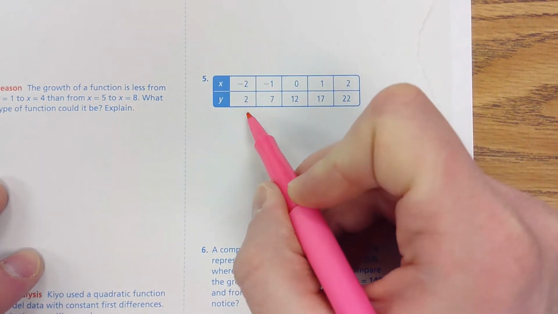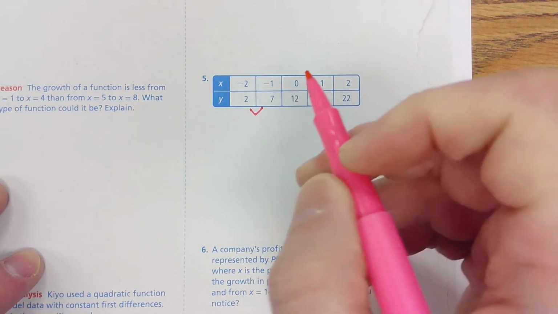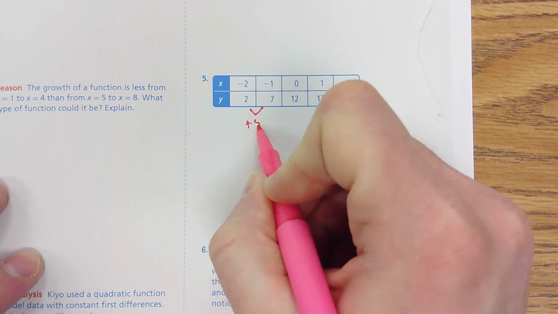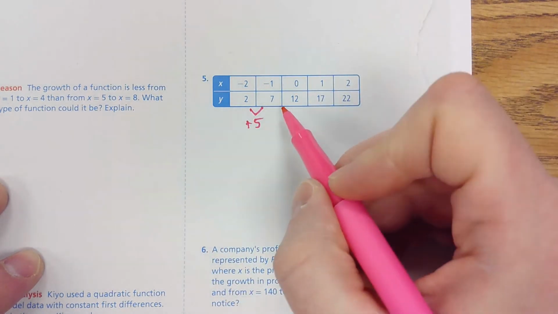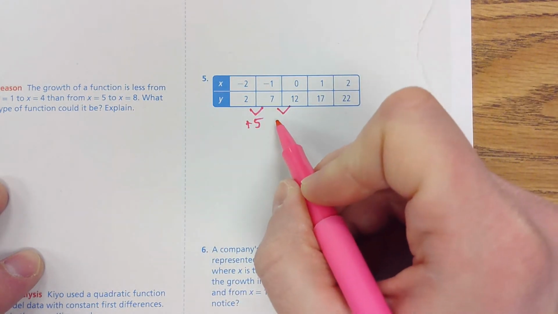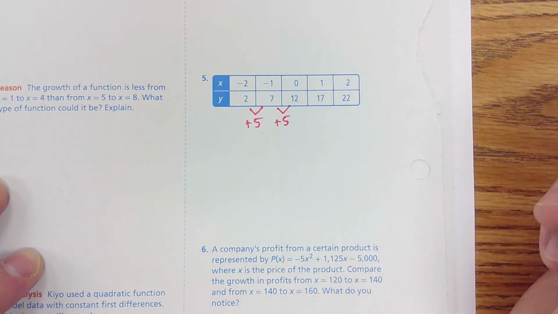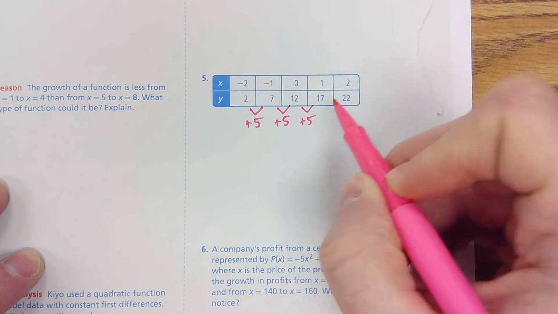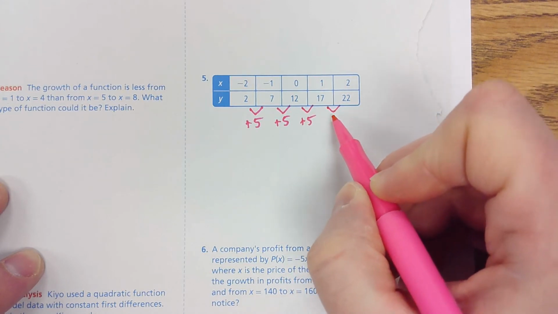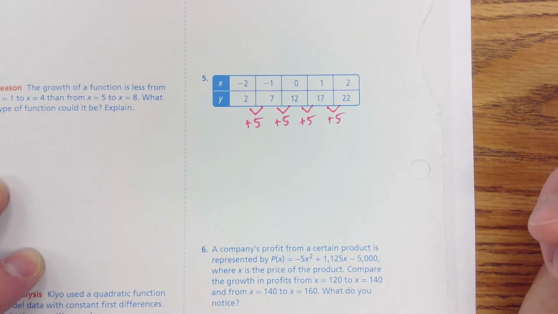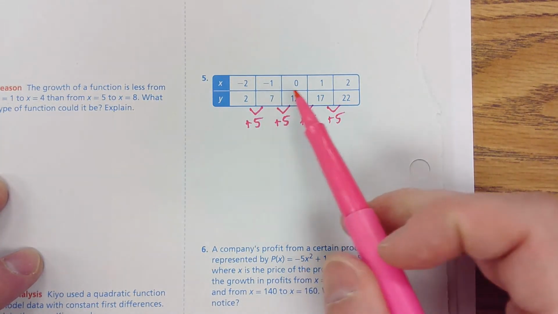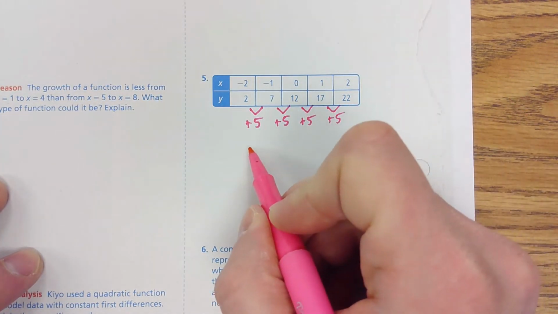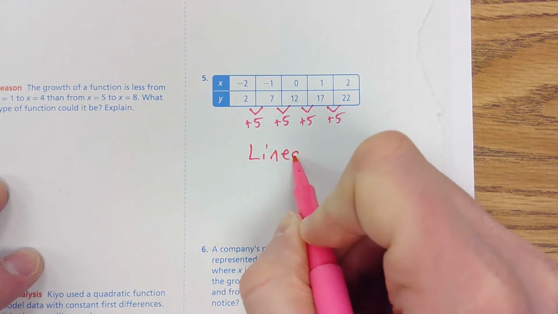And for this one, we see that going from 2 to 7, we have added 5. And going from 7 to 12, that is also adding 5. 12 to 17 is plus 5. And 17 to 22 is plus 5. So that tells us that this table is modeling a linear function.